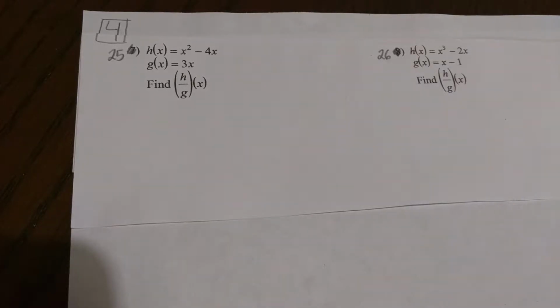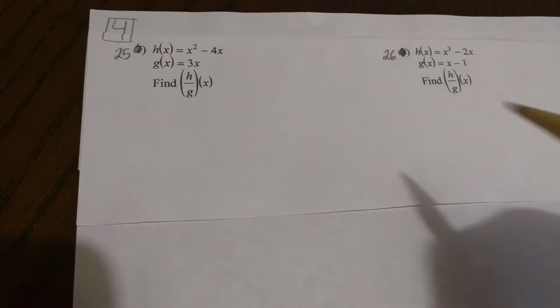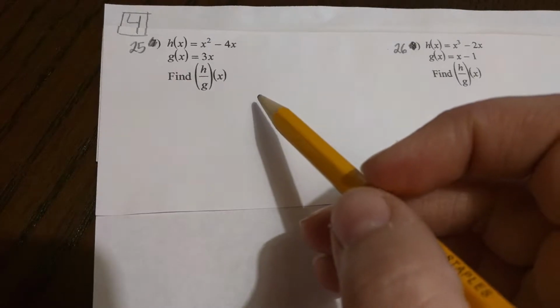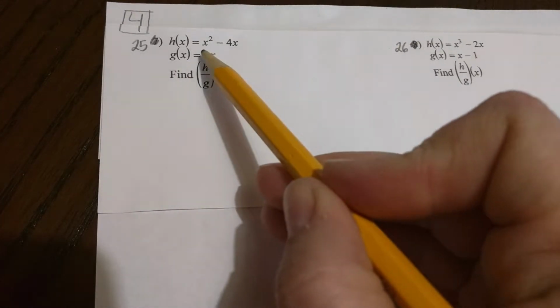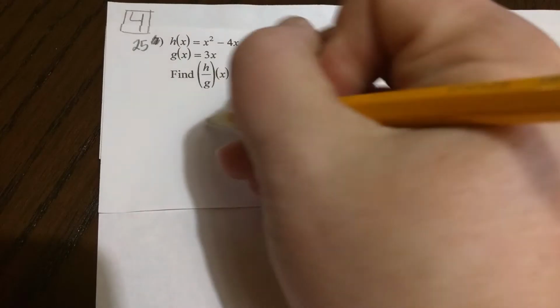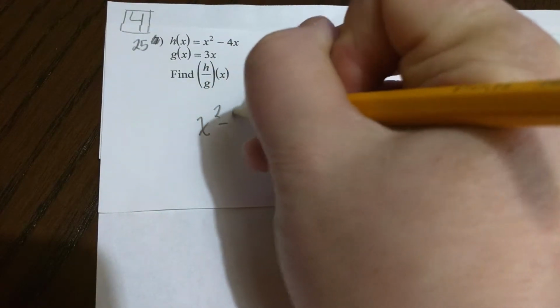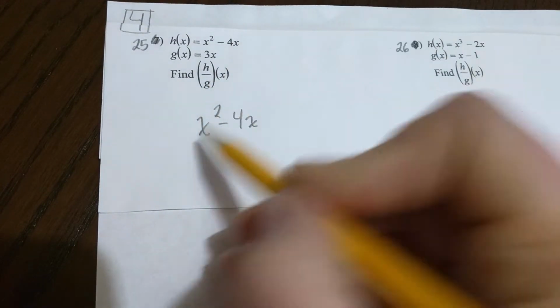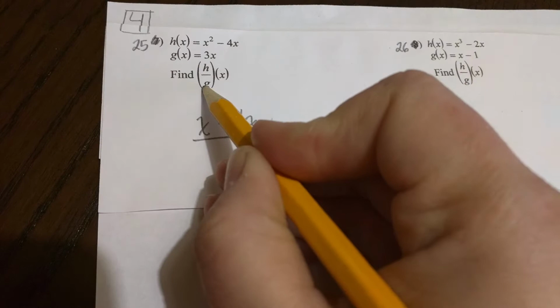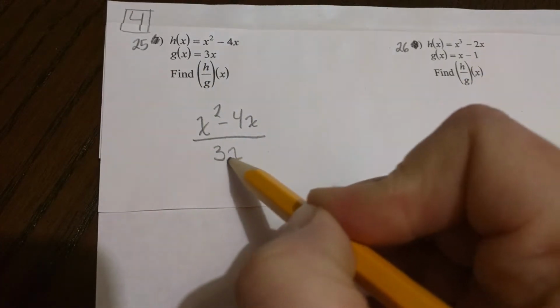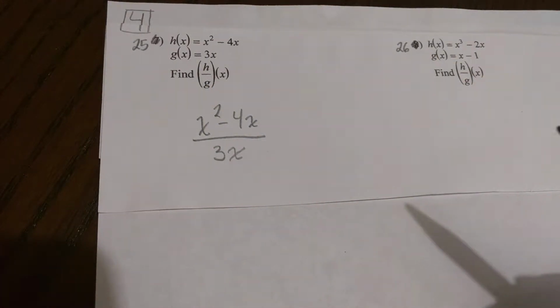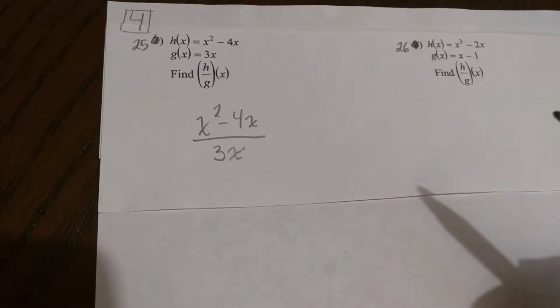All right, so top of page 4, you've knocked out addition, subtraction, multiplication. Clearly our next option is division. For these, they're a little bit different because division's a little bit different. We're going to take our h of x function, which is x squared minus 4x, and divide it by our g of x function, which is 3x. These have a little bit more steps involved because it's more of checking to see if you can simplify.